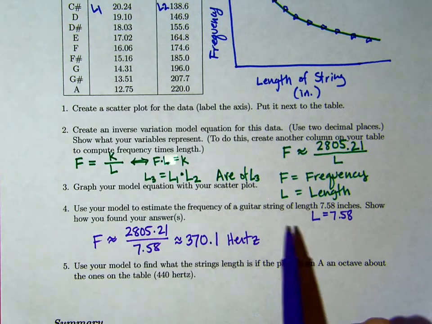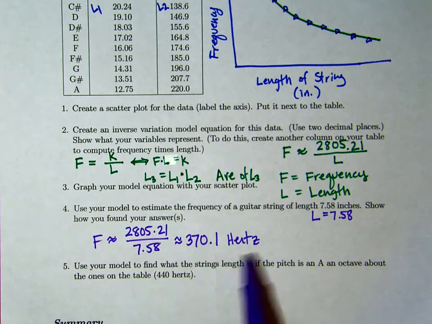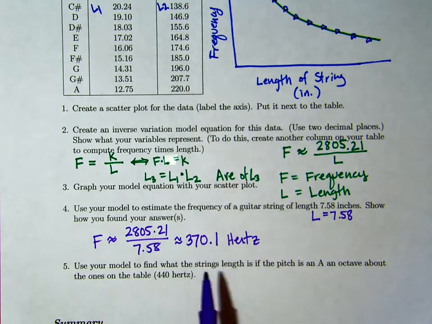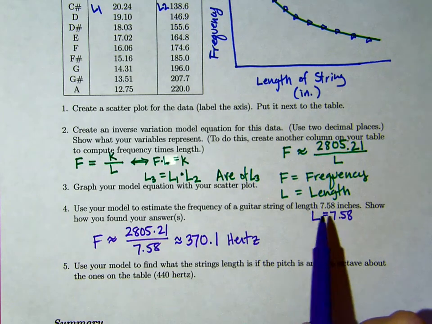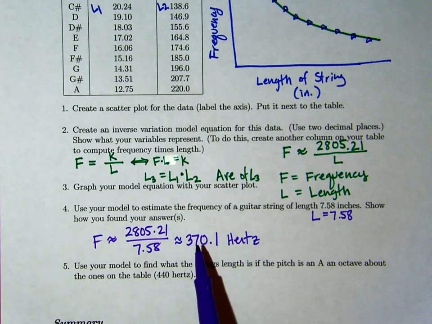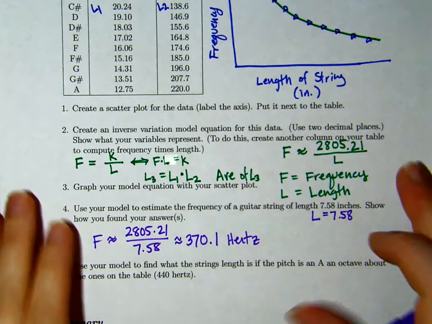So we just used our model to estimate the frequency. This is a short string and it's vibrating a lot at a high pitch.